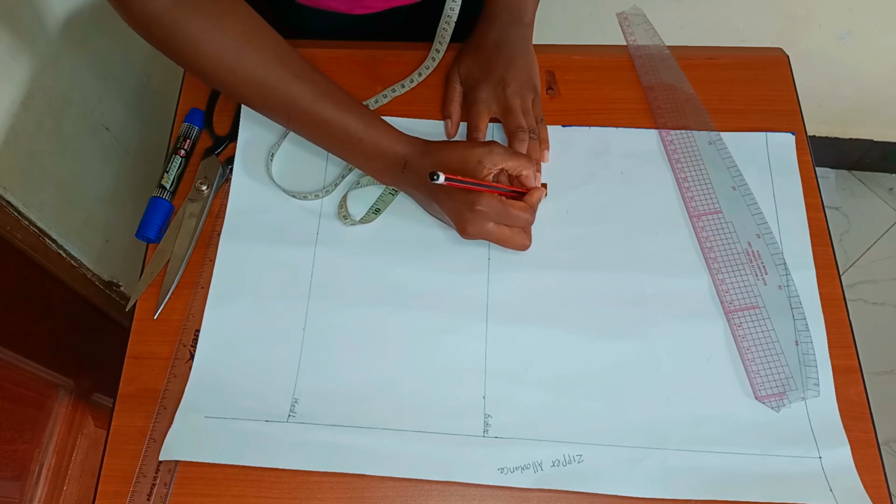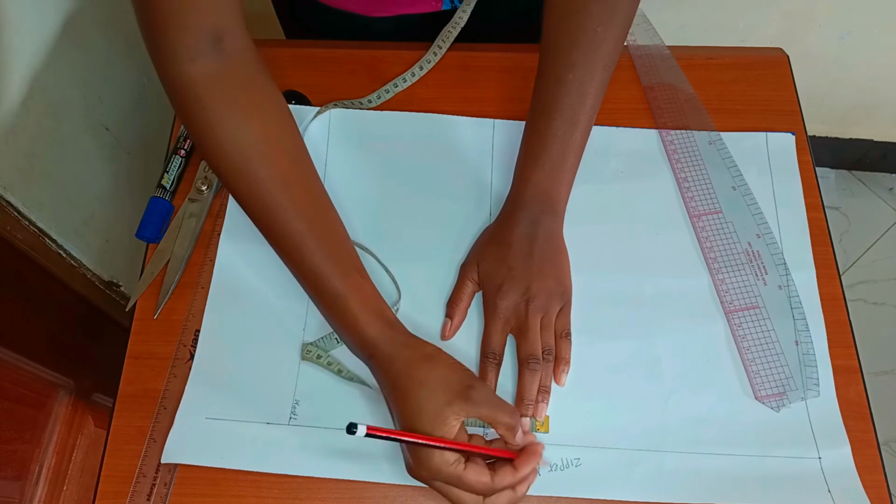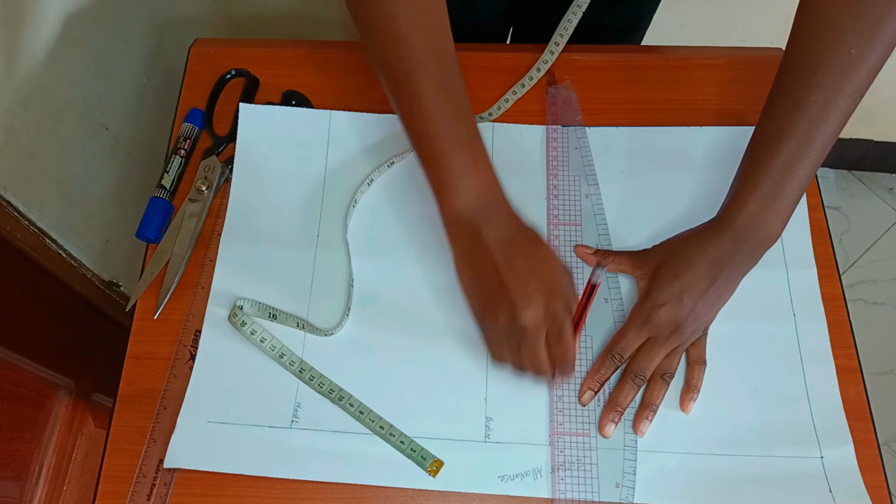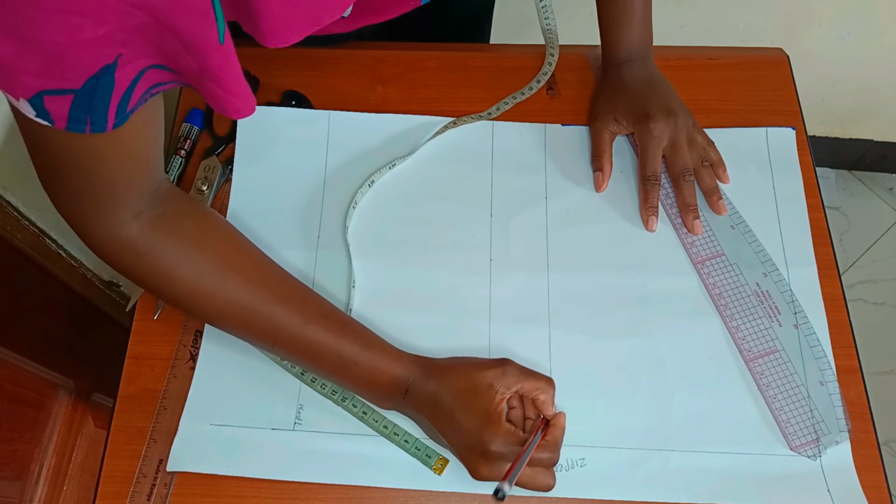Then from the bust line we'll come up by 2 inches, mark the points and draw a straight line, and this will be our chest line.